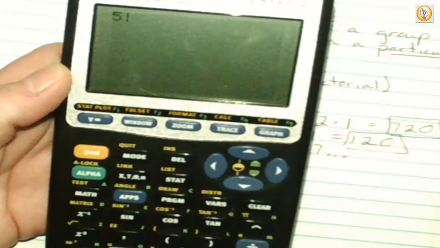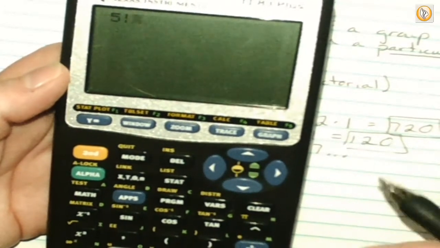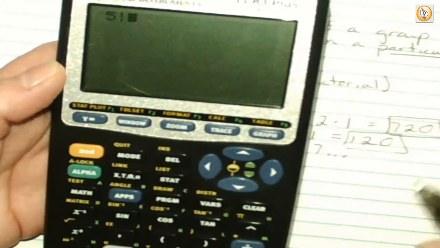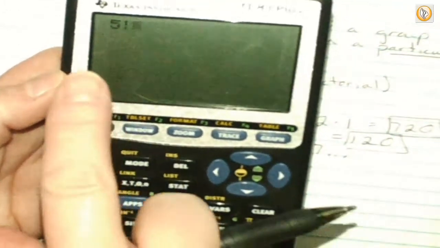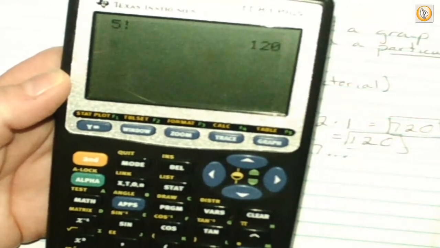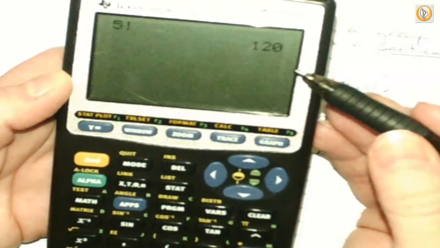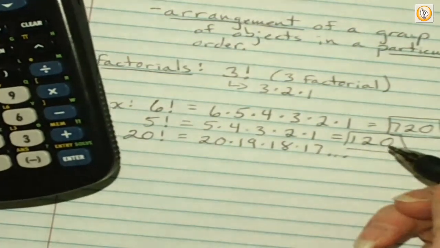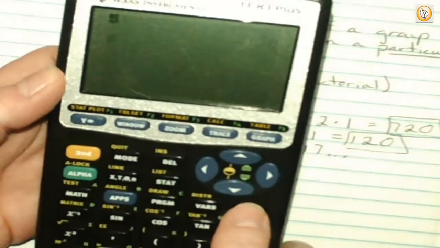You can also just press 4. So I press enter and I get 5 factorial. I'm going to hit enter again and I get 120. There you go. So let's try 6.